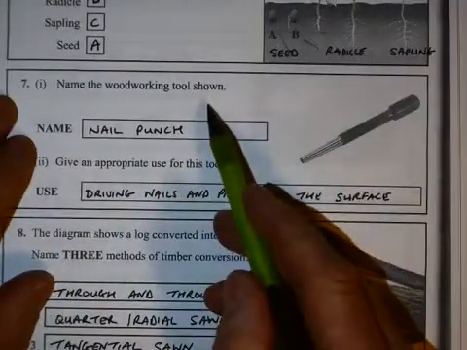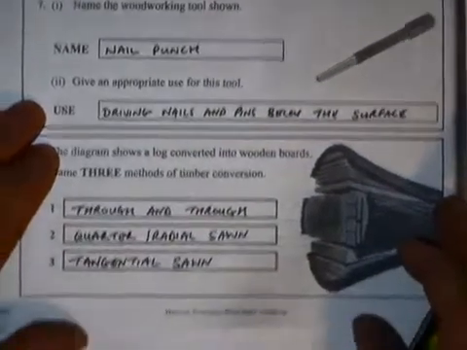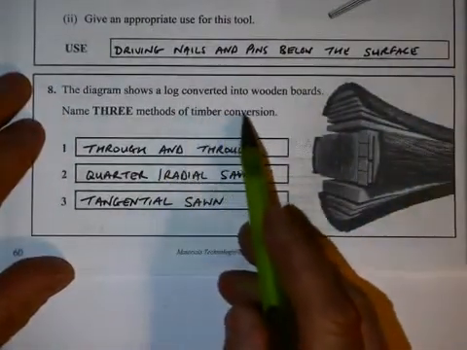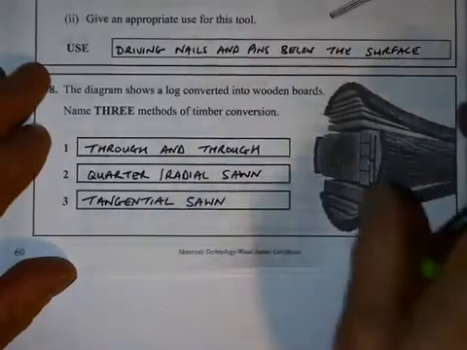7, name the woodworking tool that's shown. Nail punch, driving nails and pins below the surface so they can be filled. Name 3 methods of conversion: through and through, quarter or radial, and tangential sawing. Any of them will do.